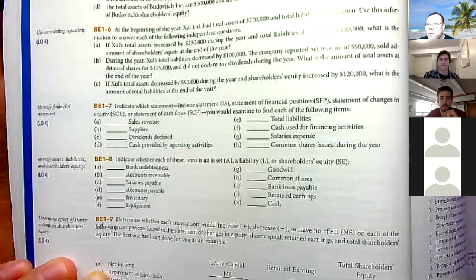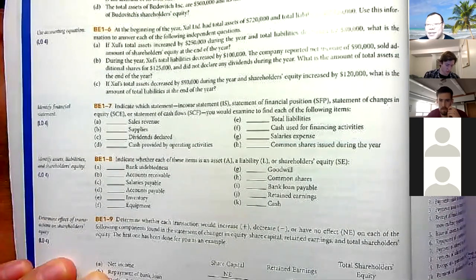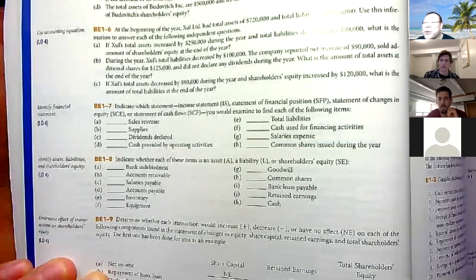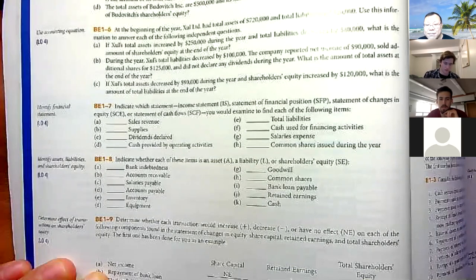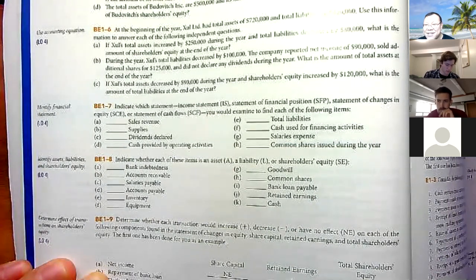Goodwill. Let's skip this one. Common shares. Isn't goodwill an asset? Yes, goodwill is a long-term asset. Common shares. Equity. Shareholders' equity. Yes, very good.